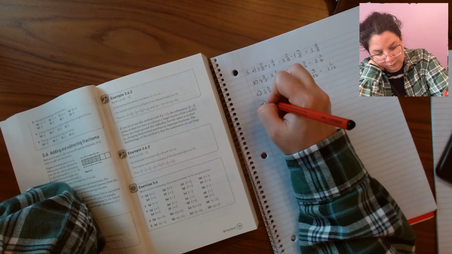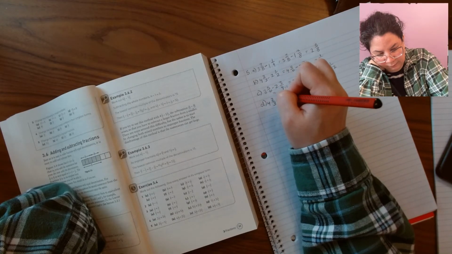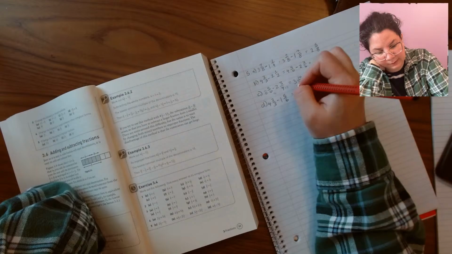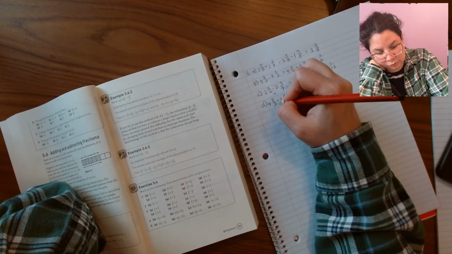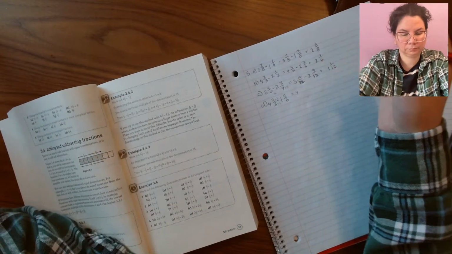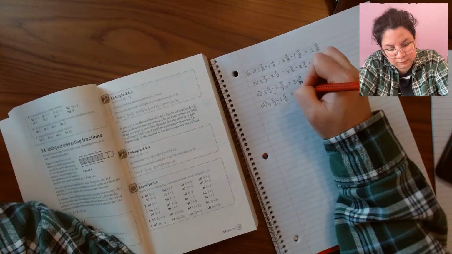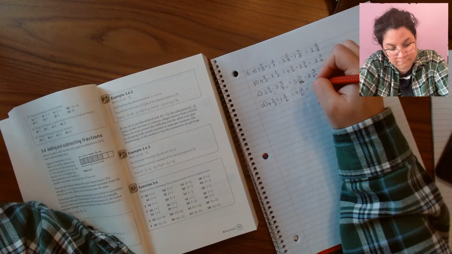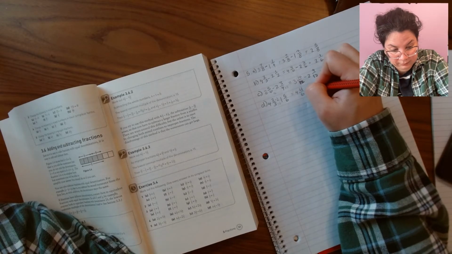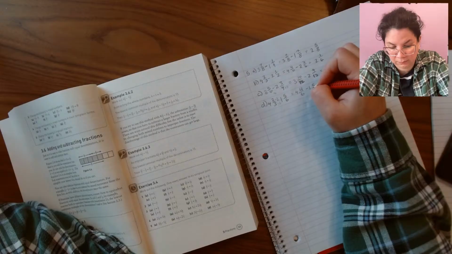D. 4 and 2 over 3 minus 1 and 5 over 6, which would be 4, and that'd be times 2, which would be 4 over 6 minus 1 and 5 over 6, which can't do it. But we can do it from here, right?